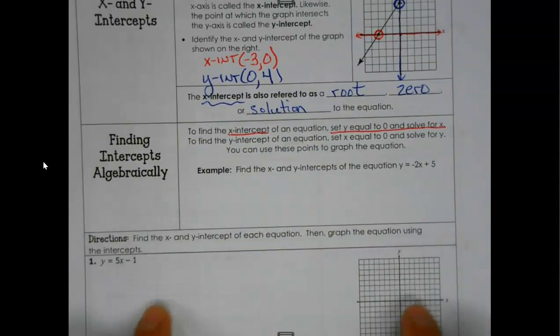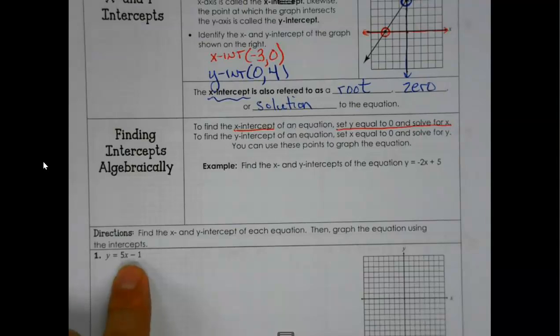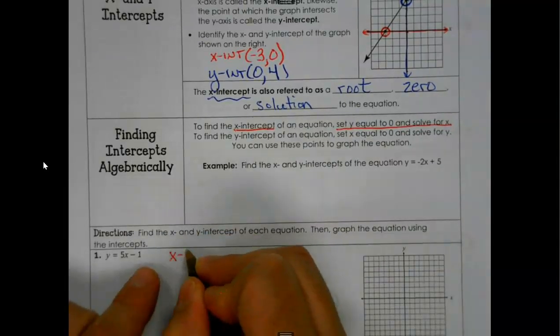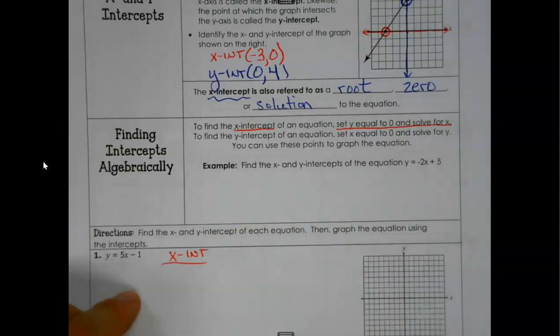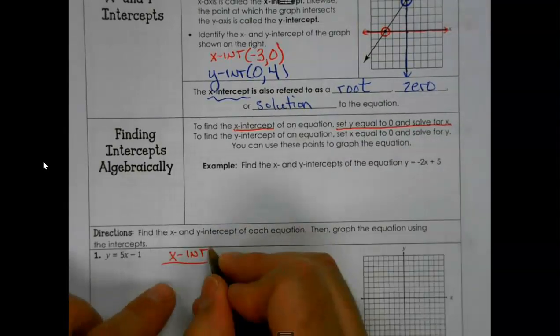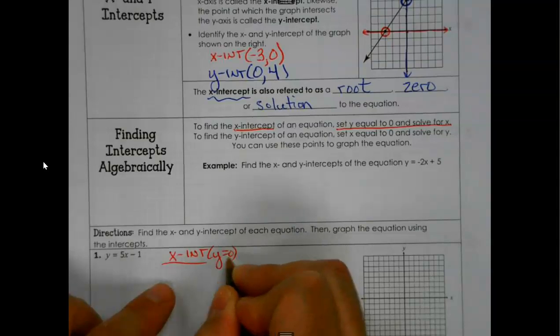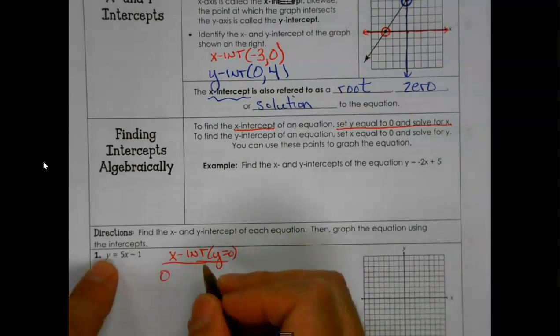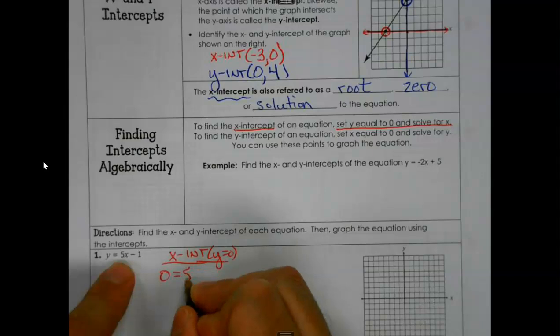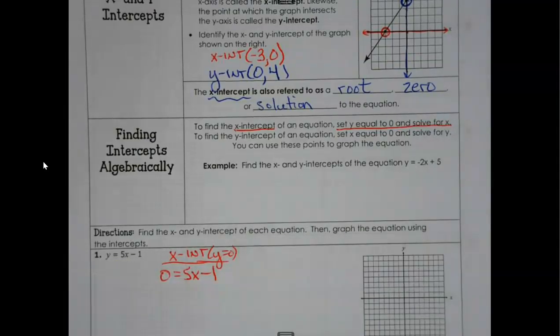Actually, let's do it where we can graph it. That'd be even better. So, to find the x-intercept, I'm going to do these separately. We're going to set y equal to 0 and we're going to solve. So I'm going to plug in 0 for y and I'm going to leave everything else alone because I want to solve for x.